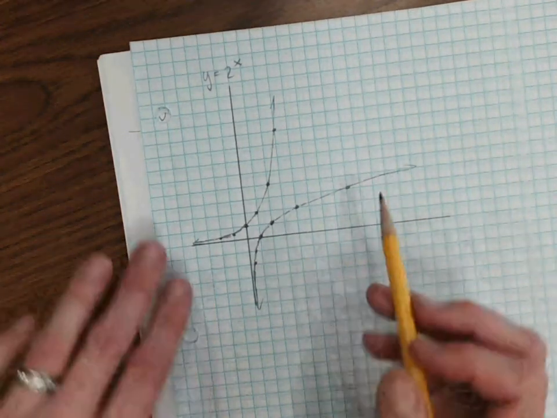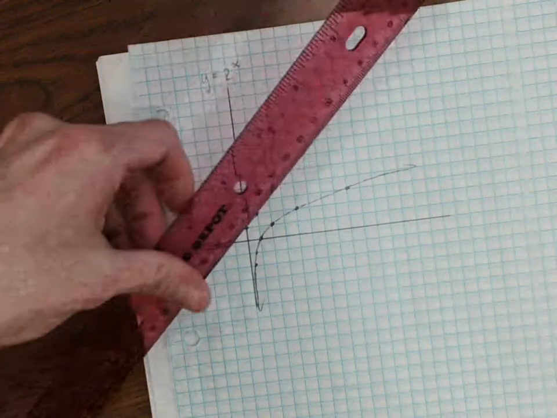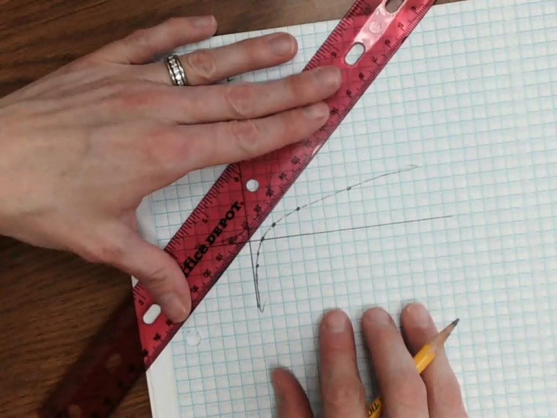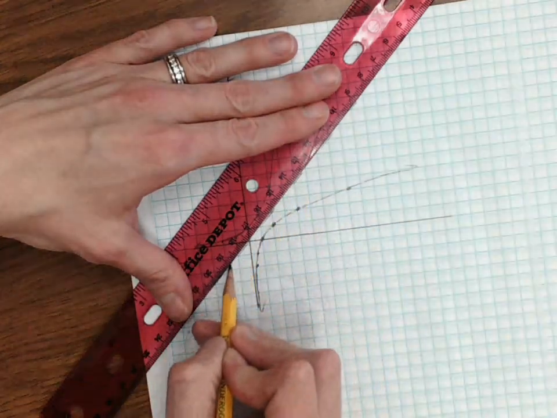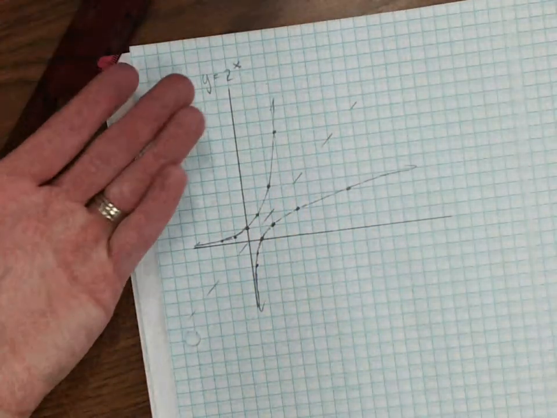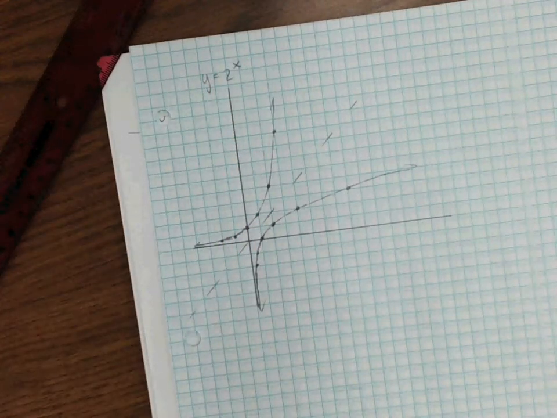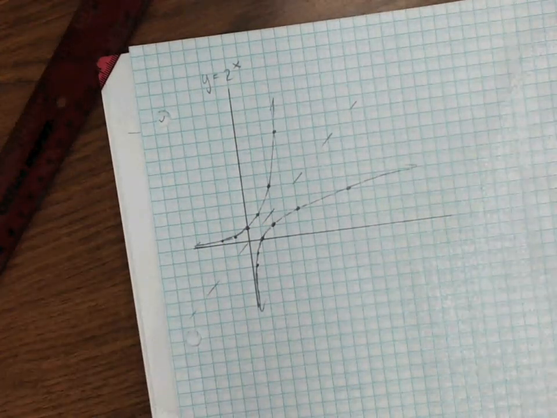You'll notice that it really is the inverse. If I graph this line, y equals x, we noticed this in the last video, that those inverse functions, when we graphed them, were symmetrical about that line y equals x. It's like a reflection in order to undo it.